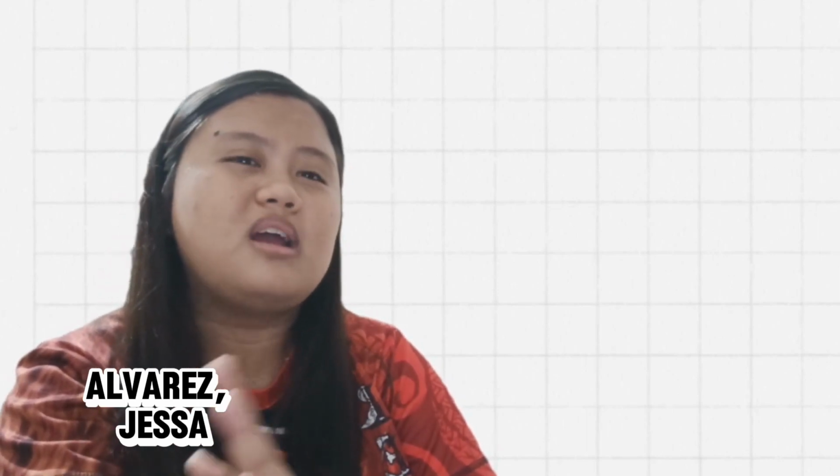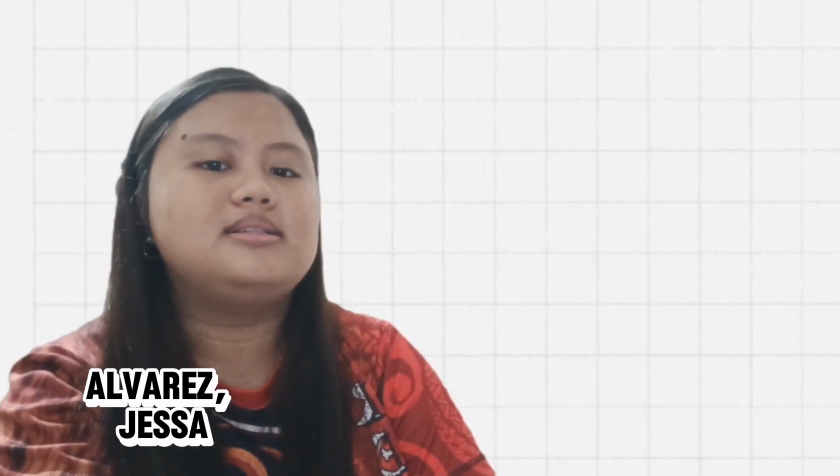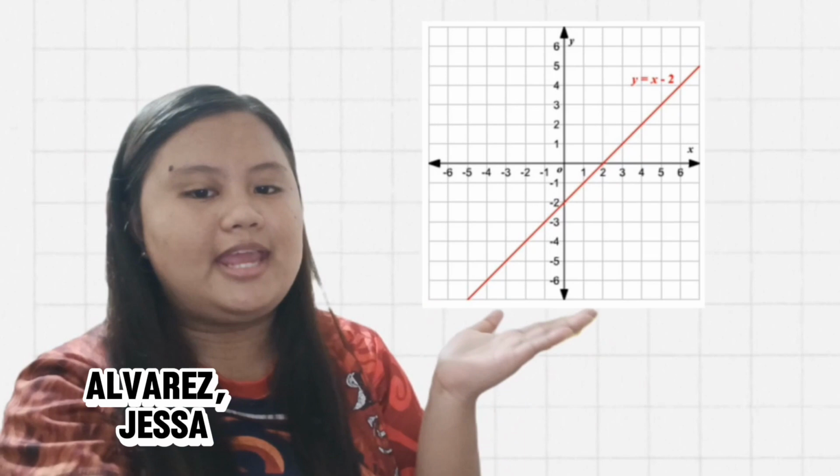The related equation is y equals x minus 2. Since the inequality is less than or equal to, it is not a strict one, so the borderline is solid. Let's first graph the straight line.